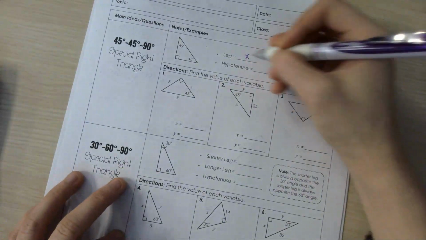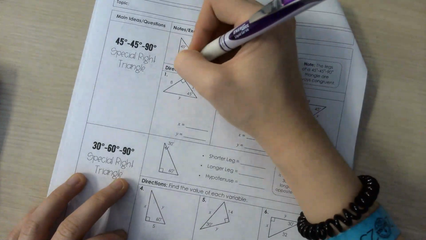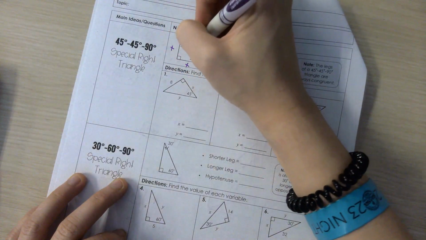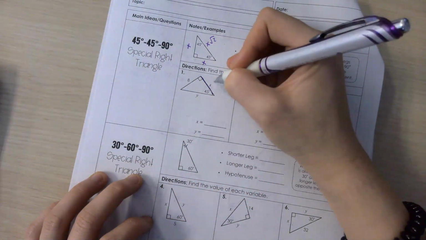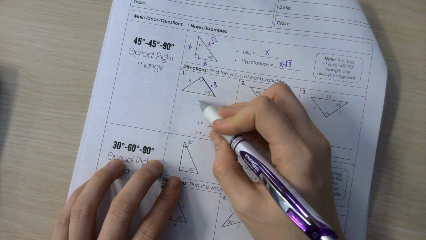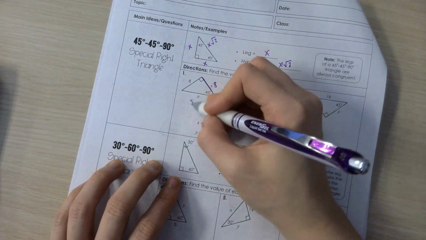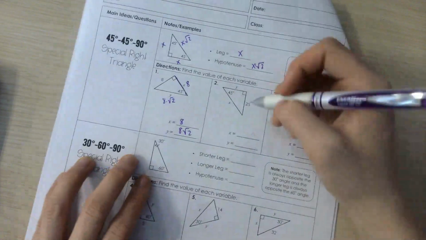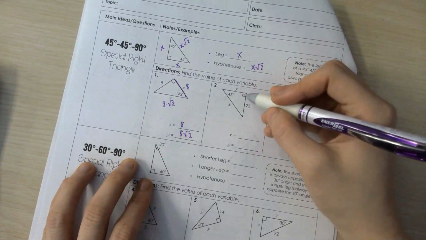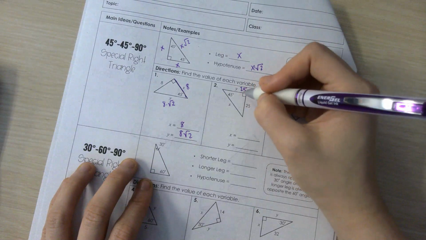Alright, special right triangles. So we have our leg is x, our hypotenuse is x times root 2. We know that our legs are always equal, so we know that x is 8. And then the leg to the hypotenuse is times root 2, so it's going to be 8 times root 2. Here, again, in a 45, 45, 90 triangle, the legs are the same. So this is going to be 25. And then we're going to multiply by root 2.